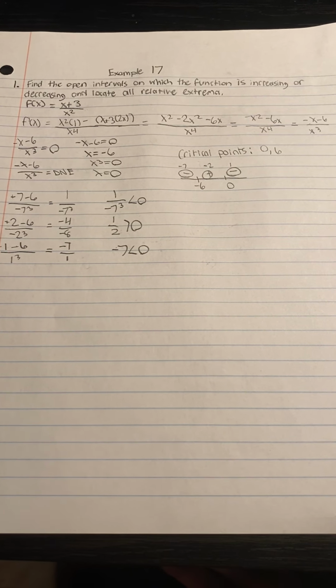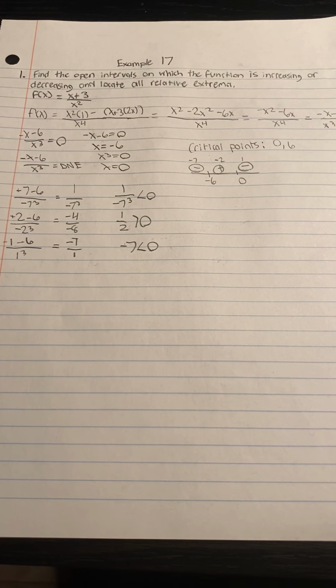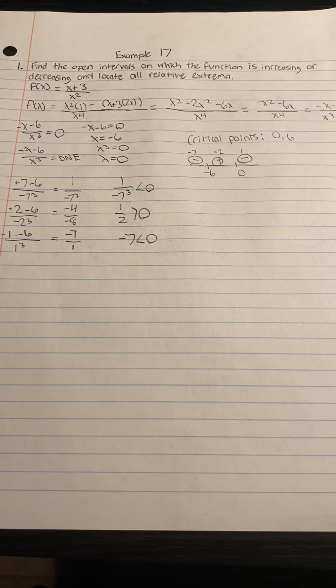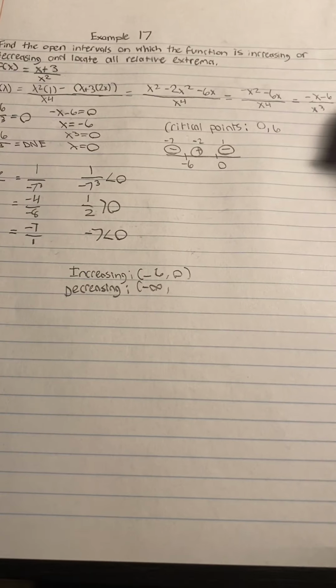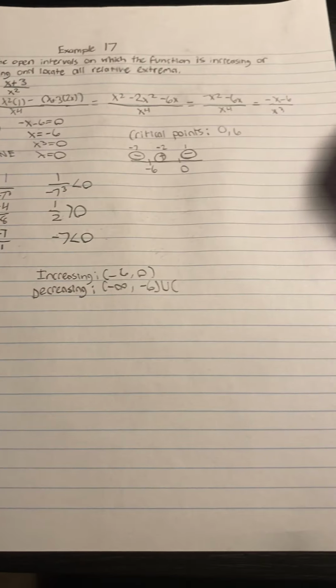All right, so we've made our sign chart by plugging in some values, and from there we can tell where it's decreasing and increasing. And it looks like it's increasing from -6 to 0, and it's decreasing from negative infinity to negative 6, and also 0 to infinity.